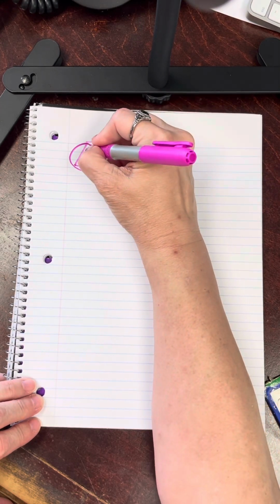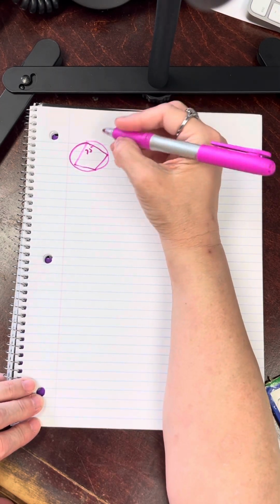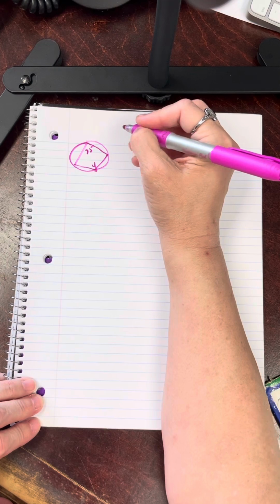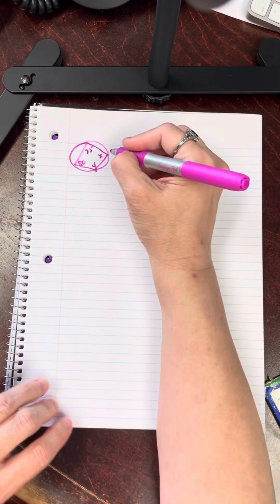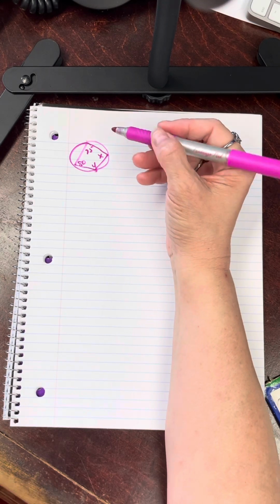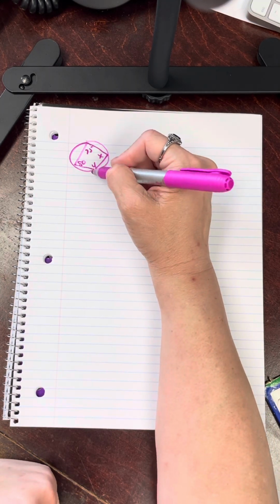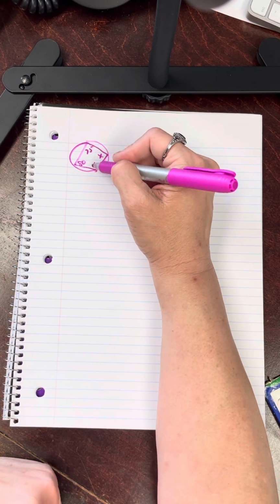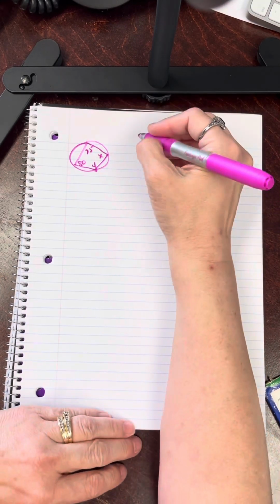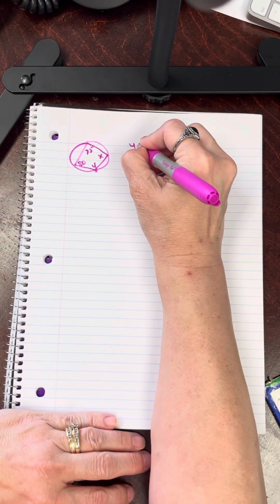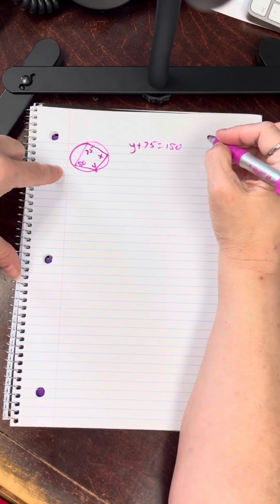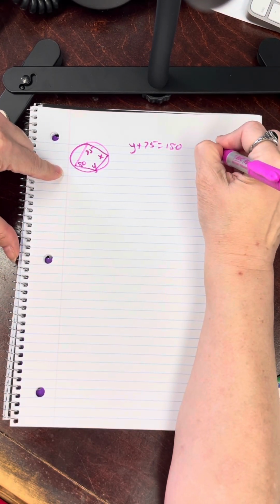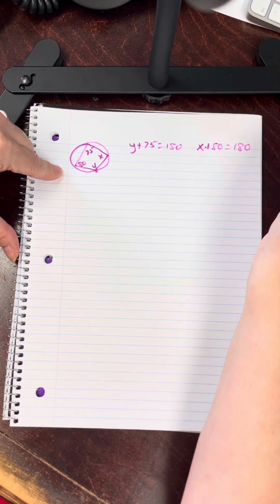This one is labeled 75. This is the Y. This is X, and this is labeled 80. Since this is a polygon inside of a circle, the rule I want to remember is that the sum of the two is going to equal 180. So I can say Y plus 75 is 180, and I can say that X plus 80 is 180.